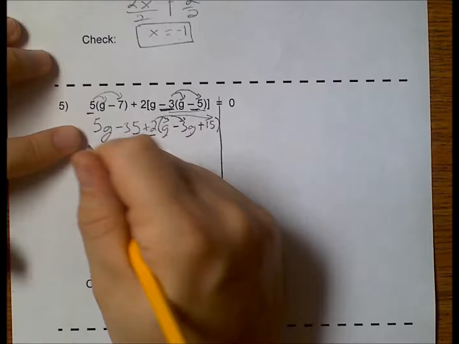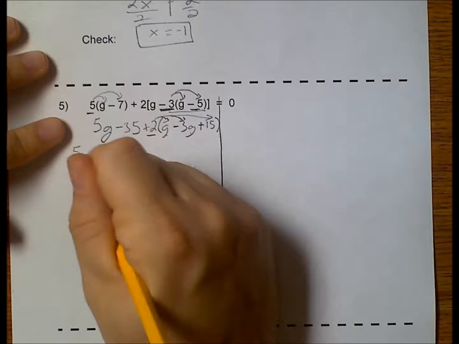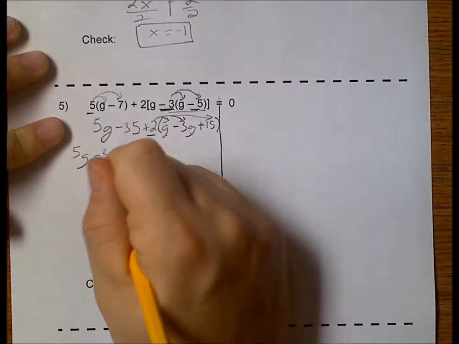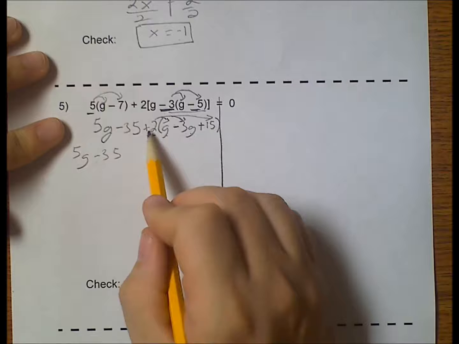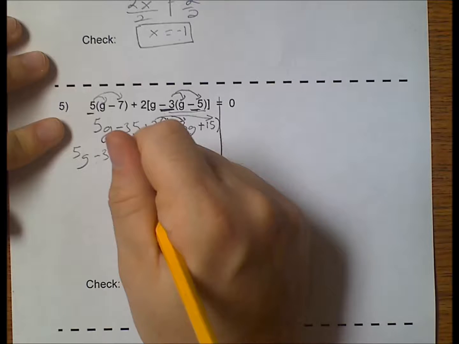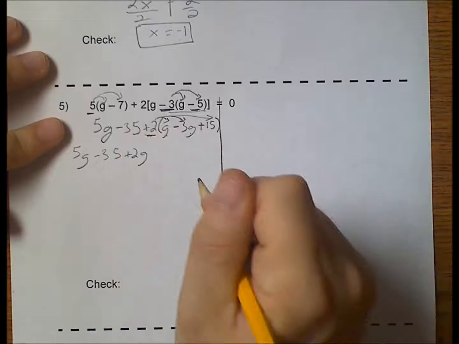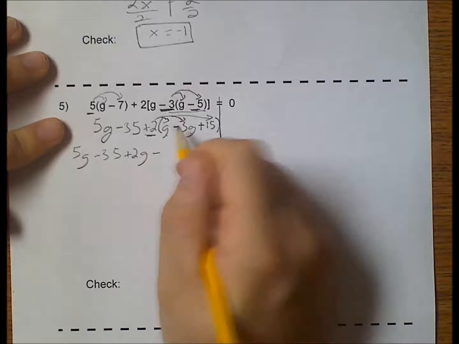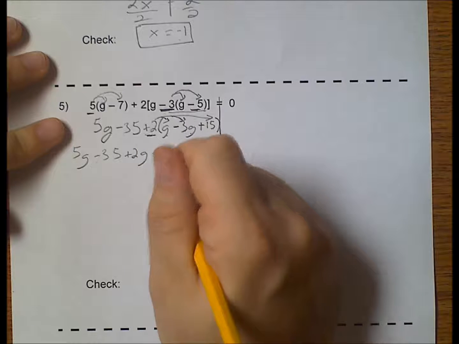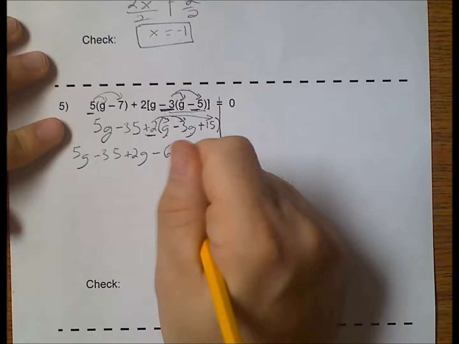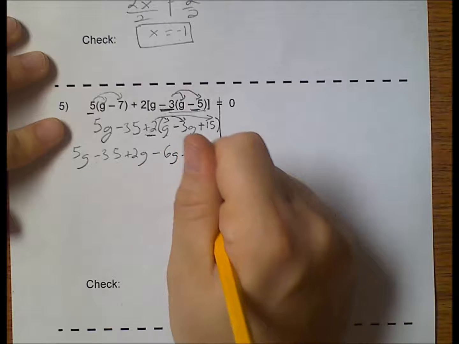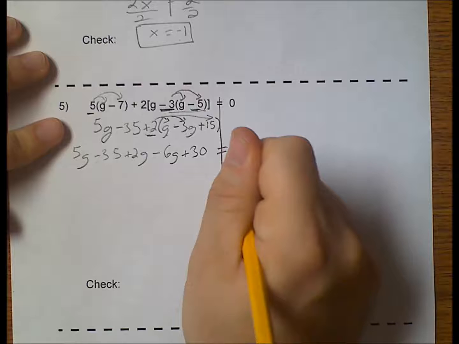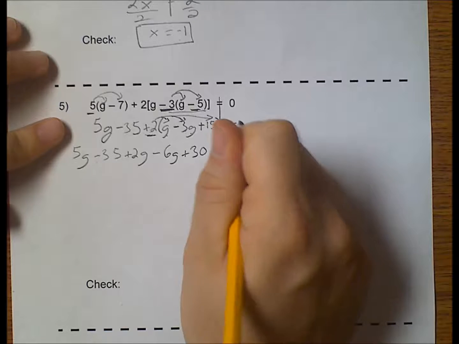So the 5g didn't change. The minus 35 didn't change. And now we're doing this. This plus 2 times g makes plus 2g. Minus plus 2 times a negative 3 makes a negative 6g. And plus 2 times a positive 15 makes a plus 30. And all of this still equals 0.